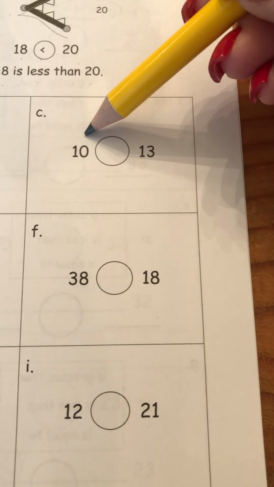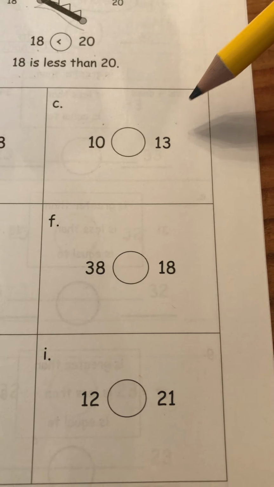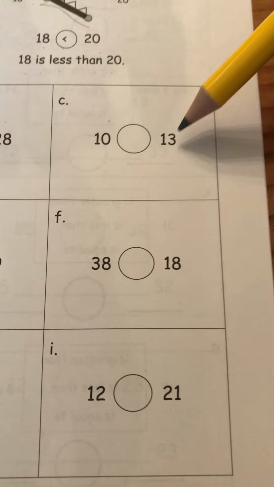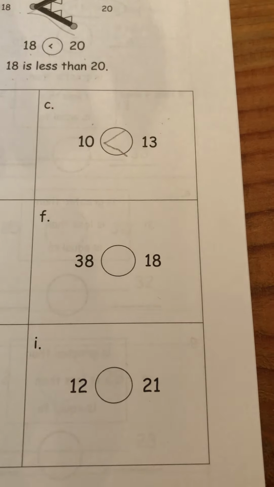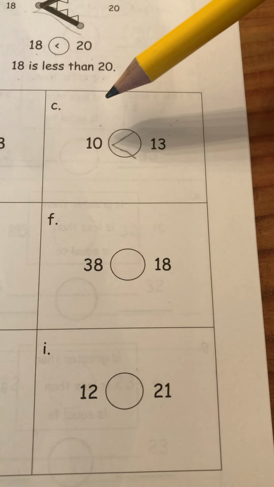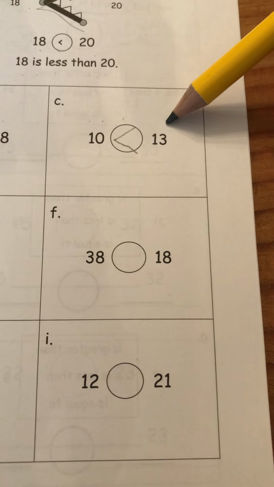Letter C, there's the number 10 and the number 13. The alligator mouth needs to be open to the greater number. 13 is the greater number, so this time we're going to make it in that direction. And we'll read it this way. 10 is less than 13.